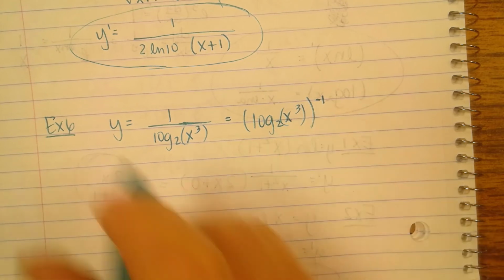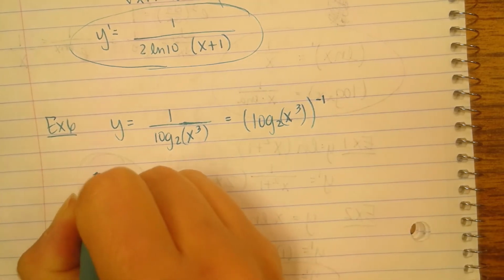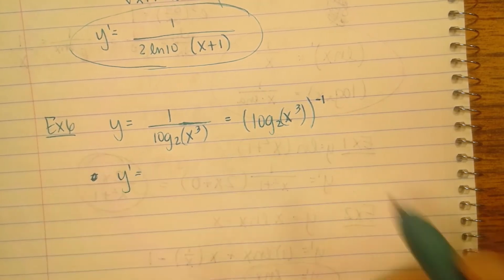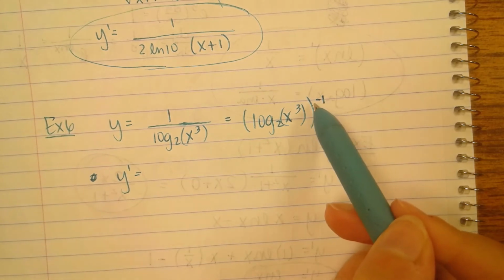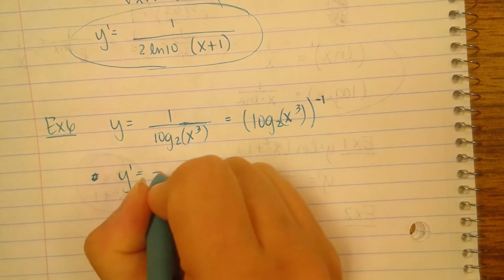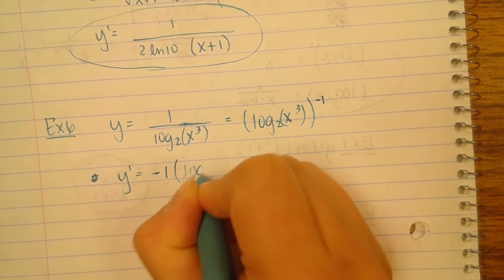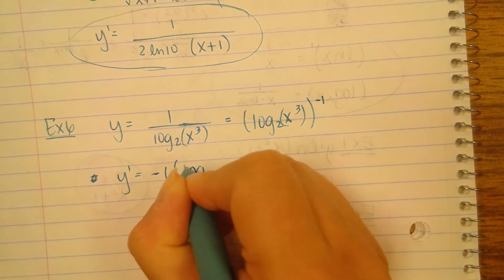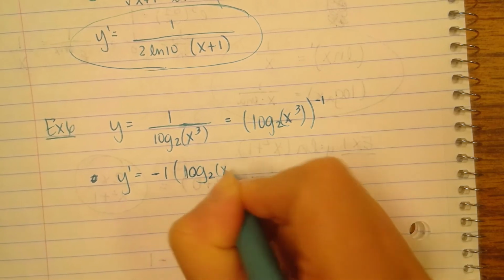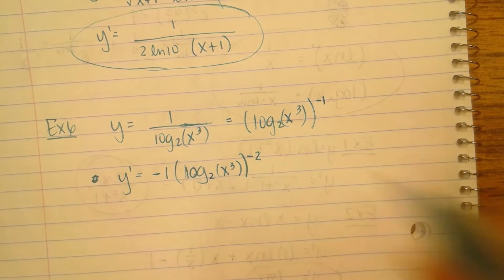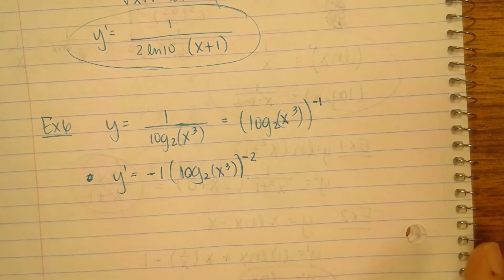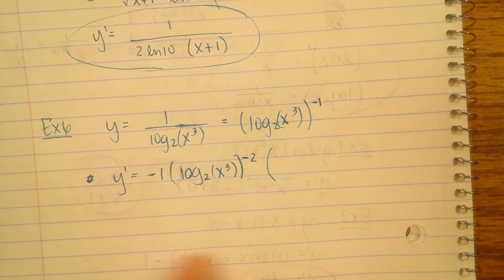So let's start with the outermost function. I should write it like this, y prime. The outermost function here is something to the negative first power. So if I take the derivative of the negative first power, I'd bring down the negative 1. My pen's running out. It's a good thing it's the last example. I'd reduce the power by 1, so I have now the negative second power. And then I'd keep working my way inside.